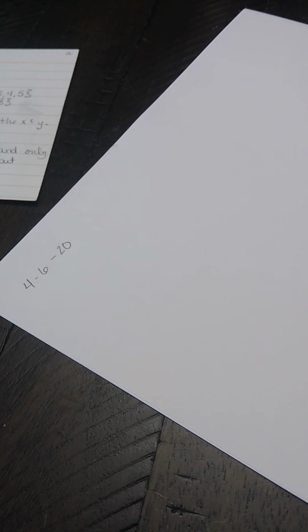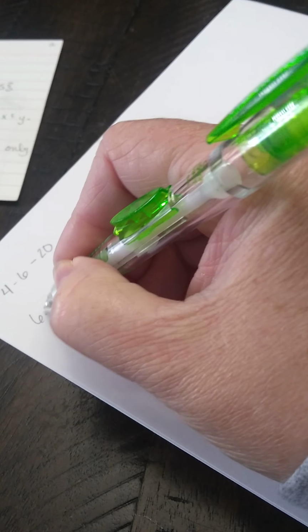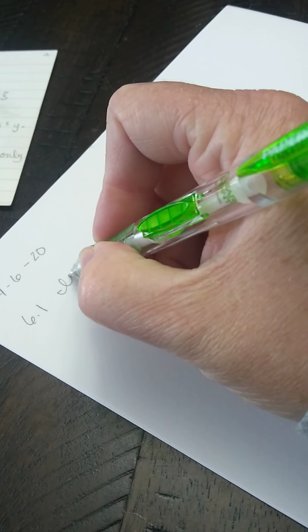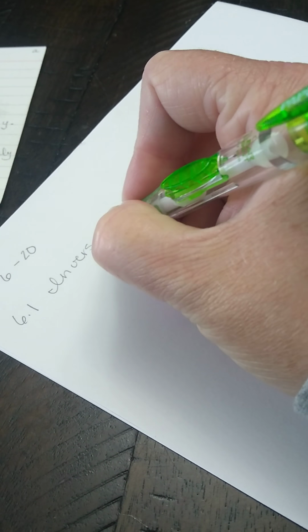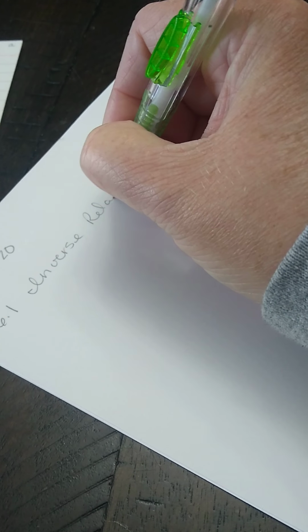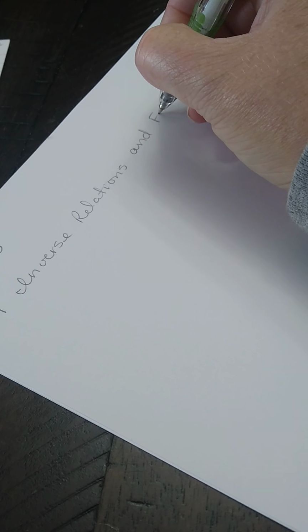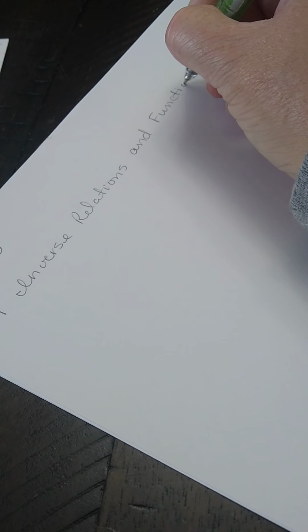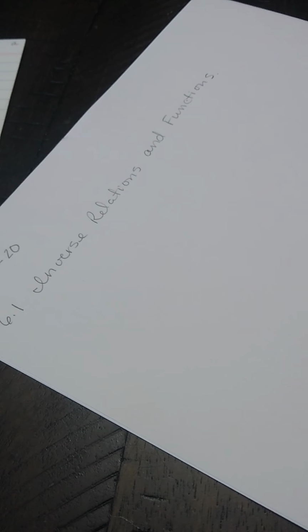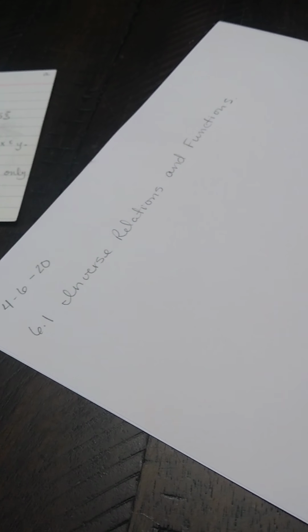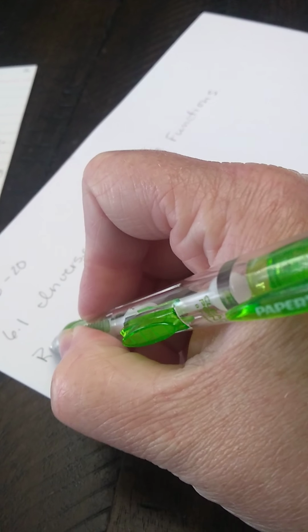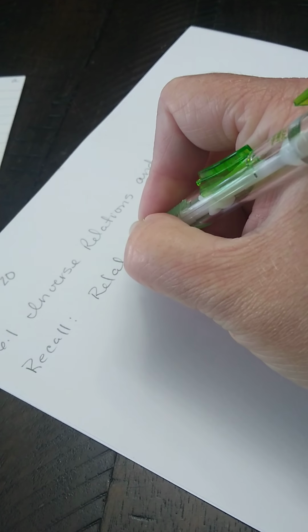Okay, so first of all, we're in chapter 6. So 6.1 is inverse relations and functions. Okay, so first of all, recall that a relation is a set of ordered pairs.